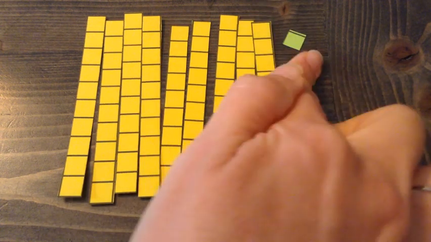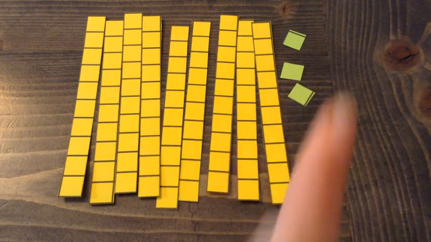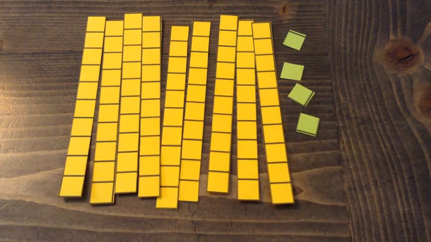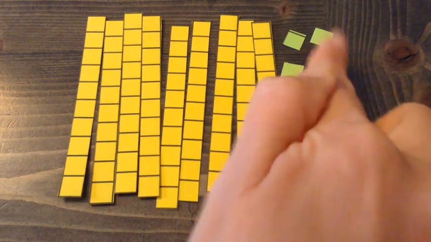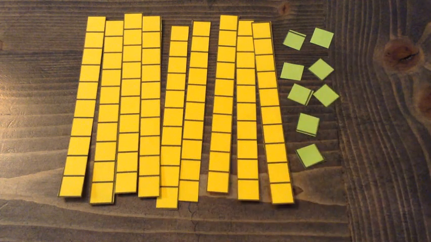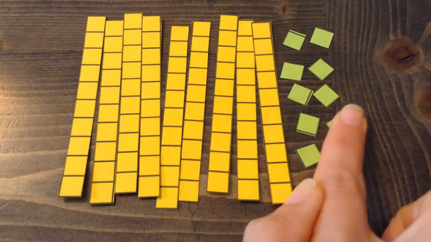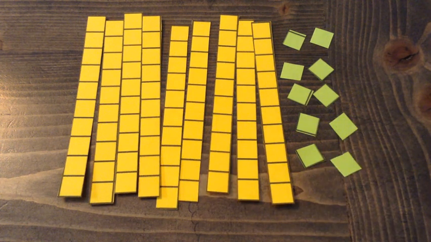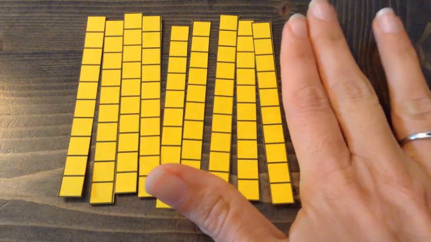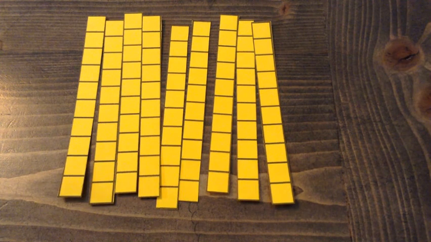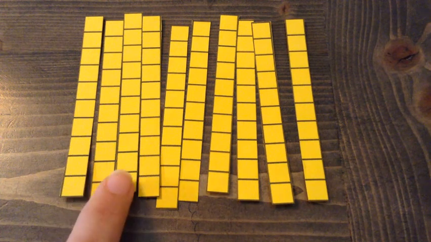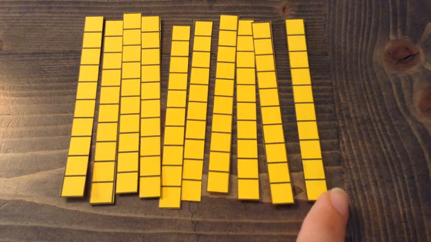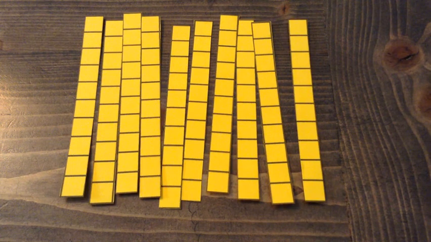91, 92, 93, 94, 95, 96, 97, 98, 99, 100. So again, I have met my 10 number there. So I can take these 10 ones and I can replace those with another 10 stick. So now I have 1, 2, 3, 4, 5, 6, 7, 8, 9, 10 sticks.